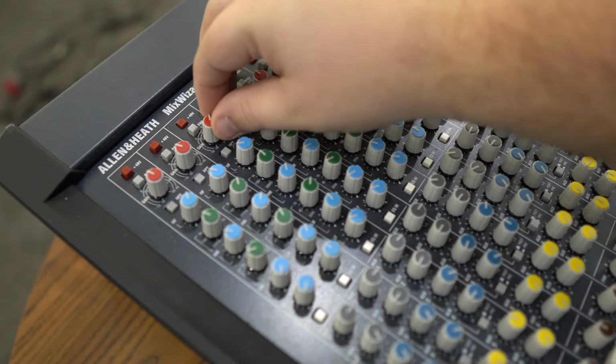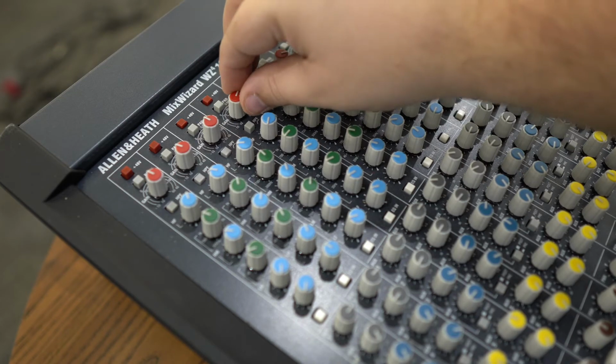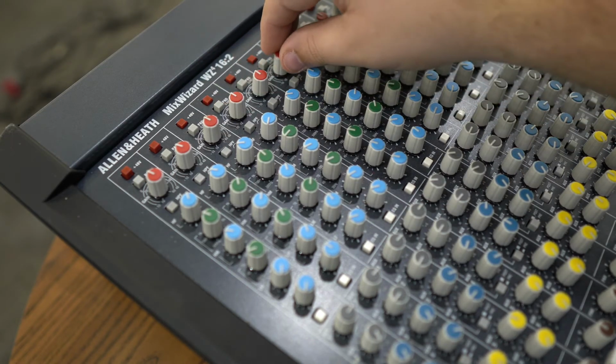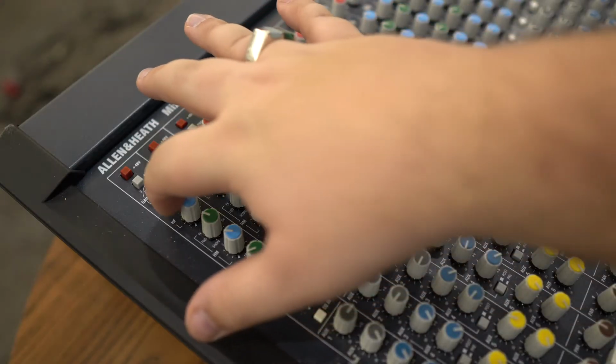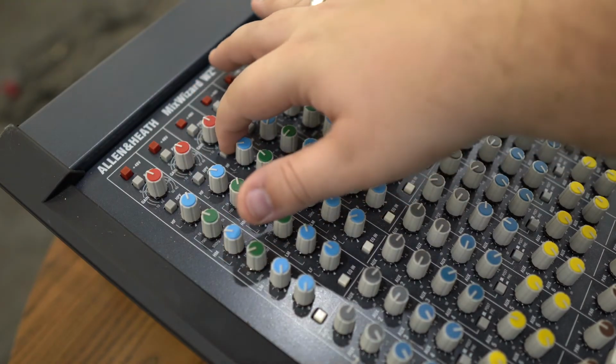Next, we have the gain knobs. As we found out last week, these are used to set the input volume of each channel. Remember to set these to a level that allows the faders to be set to around 0 to give you fine control over the channels with the faders. Under the gain dials, we have the high-pass filter buttons. These remove low frequencies from the sound.